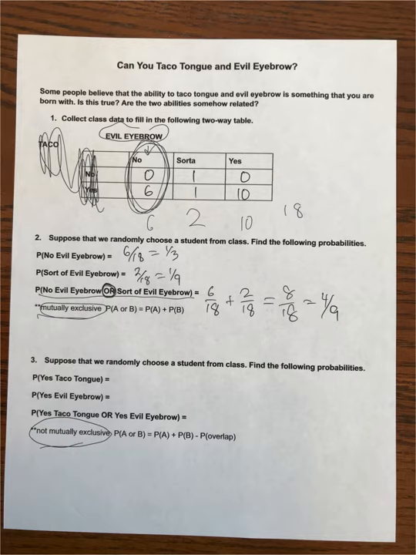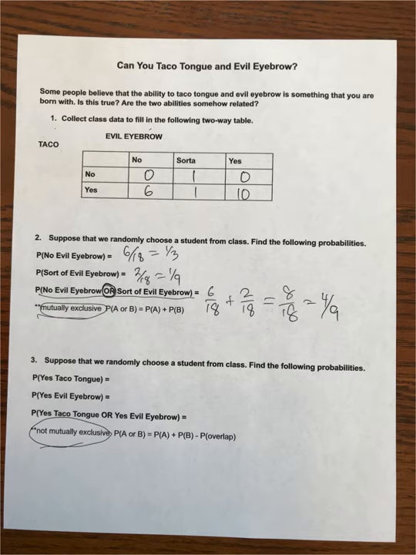So let's do number 3. Suppose that we randomly choose a student from class. Find the following probabilities. The probability of yes to having a taco tongue. Let me erase some of this for a second. We're just dealing with the taco part, yes and no. If we look down, there's only 1 that's a no, and there's 17 that are yeses. If we're going this direction, we're not worried about the evil eyebrow part. So the probability that yes, you can do a taco tongue is 17 out of 18 people.